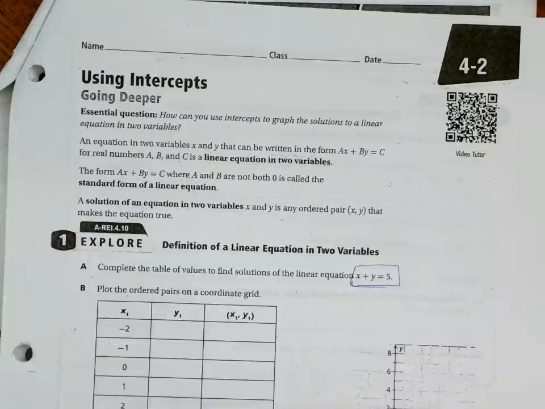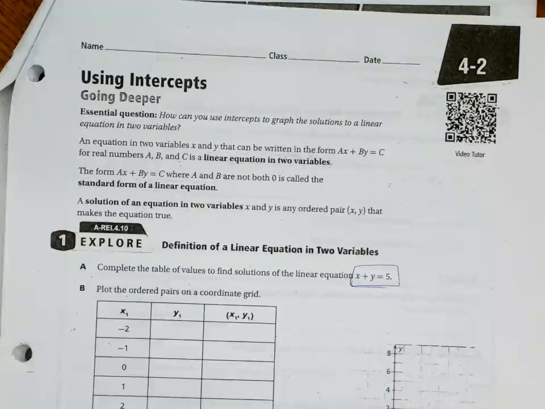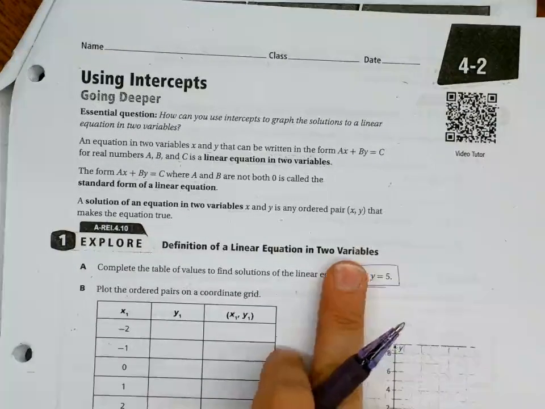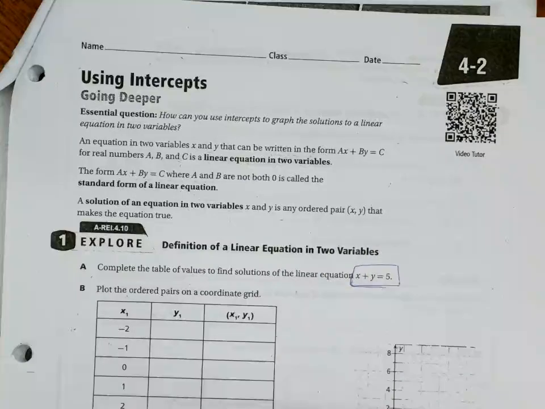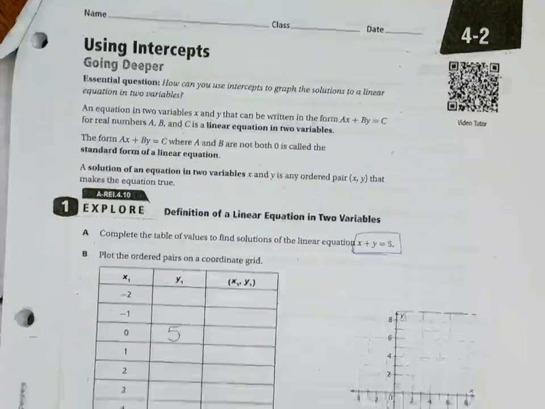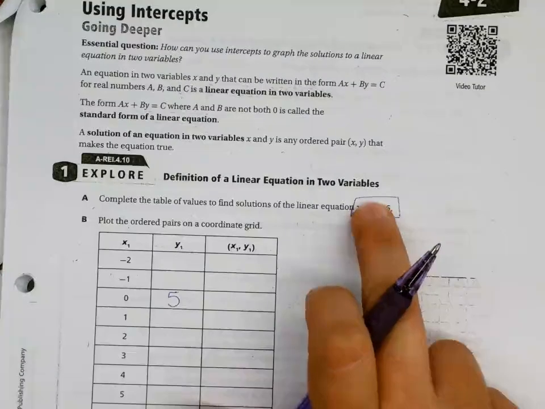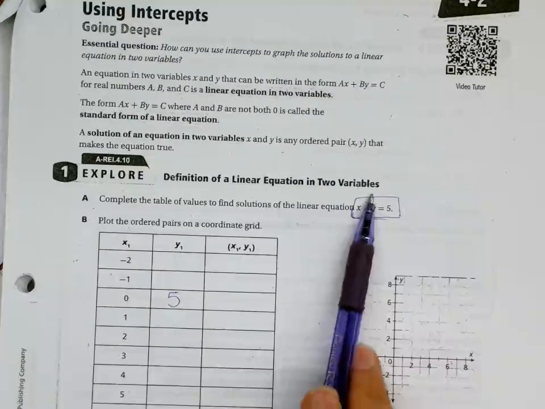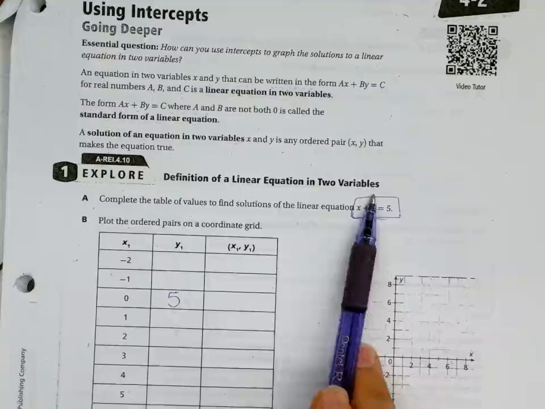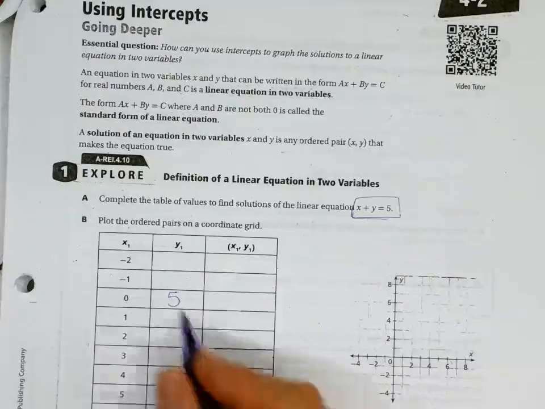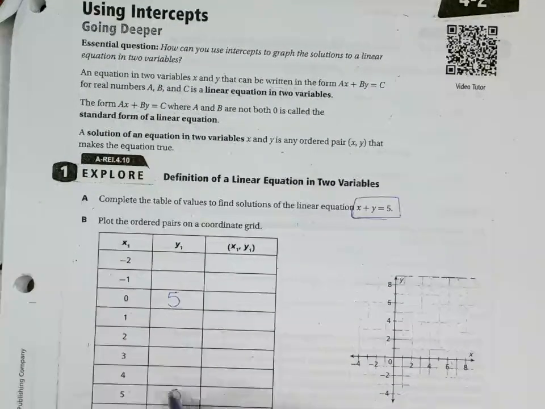So the easiest thing to do, in standard form, you can quickly get your intercepts, right? So if I cover up my x, if x is 0, then y is 5. So my y-intercept is 5. When x is 0, y is 5. And that is my y-intercept. My x-intercept, when y is 0, x is 5, right? If you just cover up the y, then x is 5. So x is 5, y is 0. So those are your two intercepts, right?